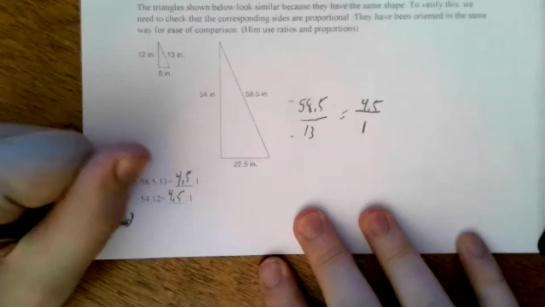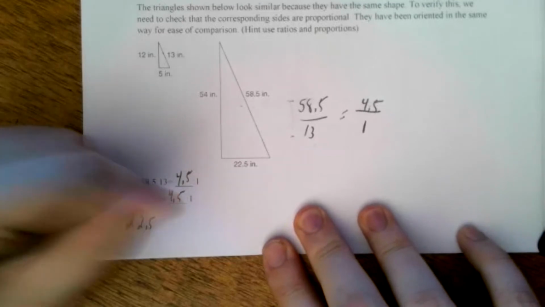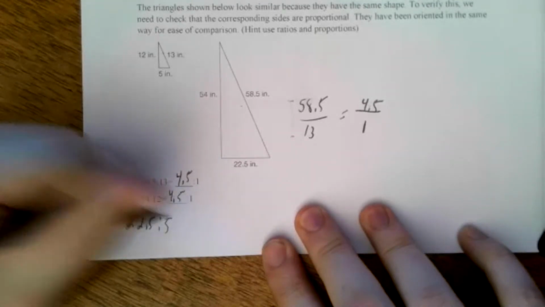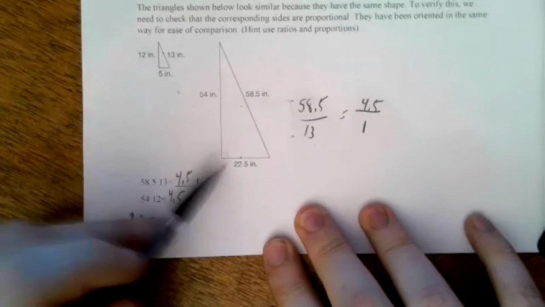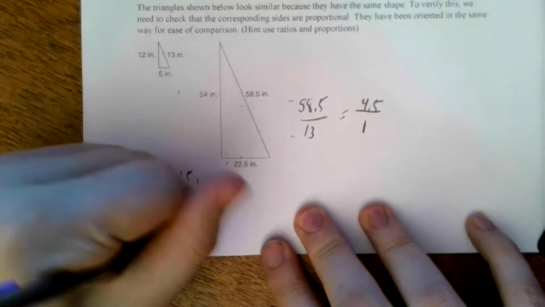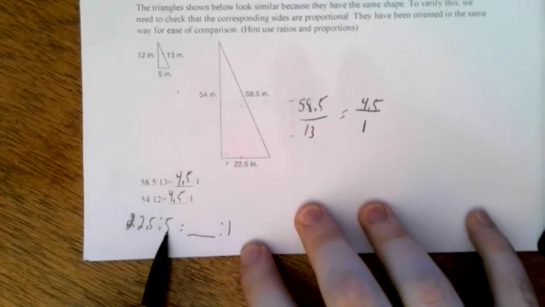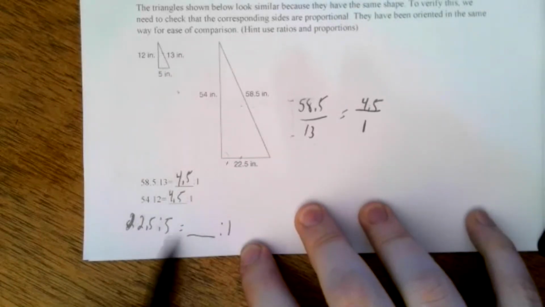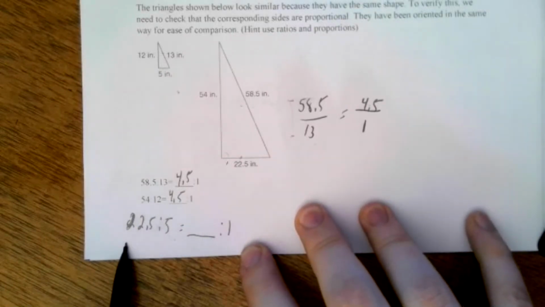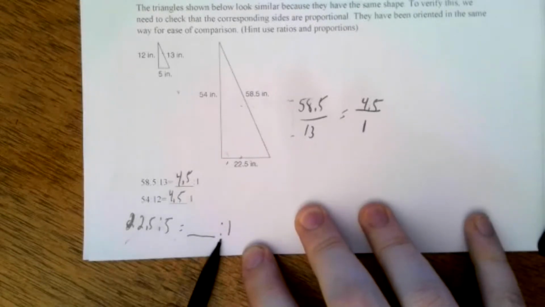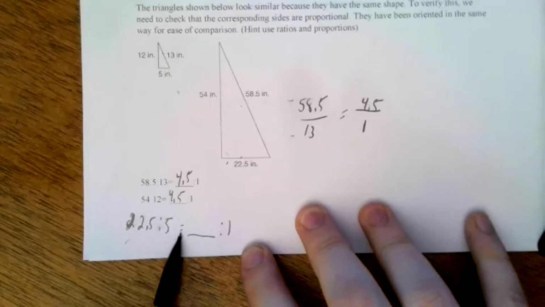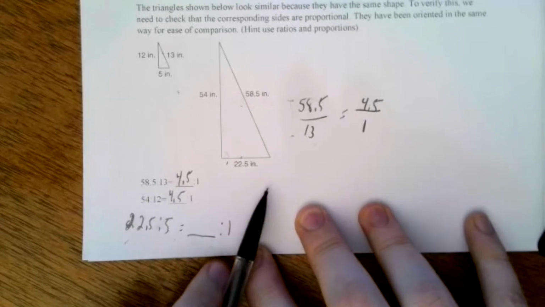So I have 22.5 to 5. That's just comparing the two shorter sides. And that's equal to something to 1. So for every 5 inches, I should have 22.5 inches. So for every 1 inch, I should have something. And the way I can find that is the same method, right?